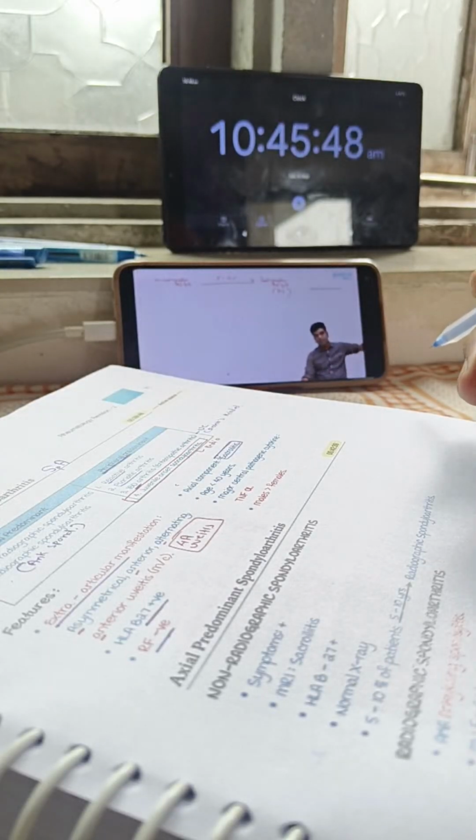So that's why we have a big heading called non-radiographic axial SPA, out of which, when followed up over a period of 5 to 10 years, only 5 to 10% of people actually develop ankylosing spondylitis. So ankylosing spondylitis is dangerous, but non-radiographic axial SPA is not that dangerous. Let us see what it is.